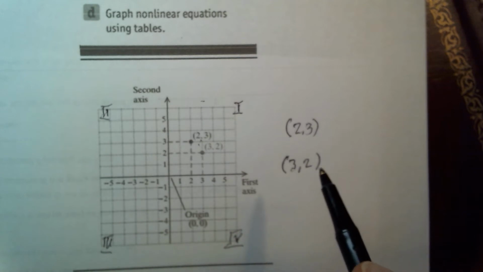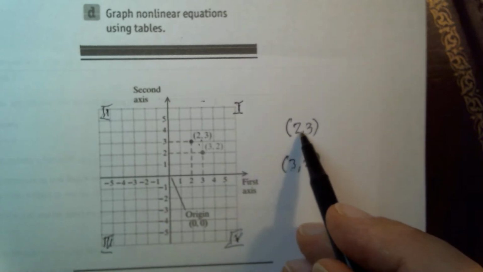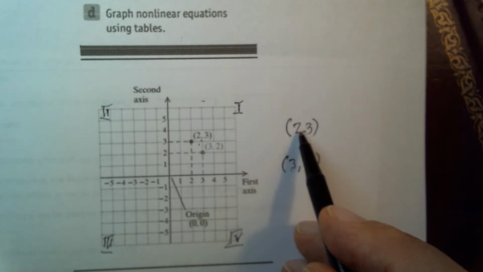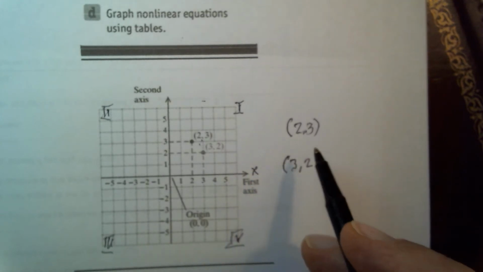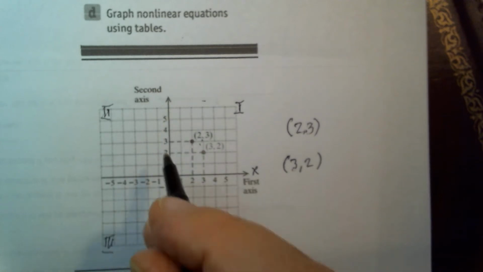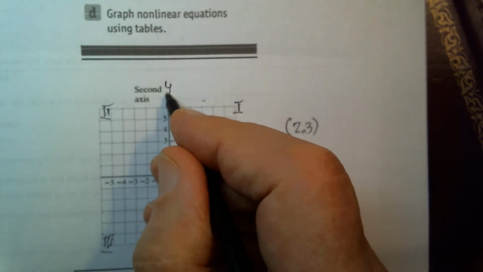So what happens is that the first number, the so-called abscissa, the first coordinate, refers to the horizontal axis. In many cases, that's called the x-axis. And the second number refers to the vertical axis, usually denoted by the y-axis.